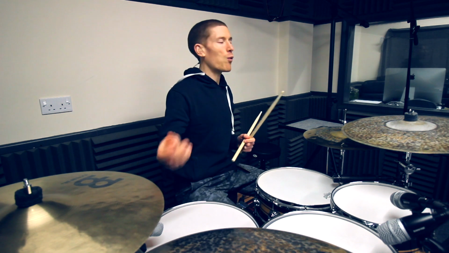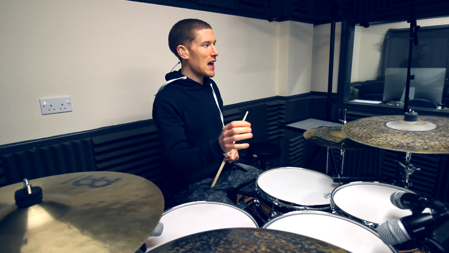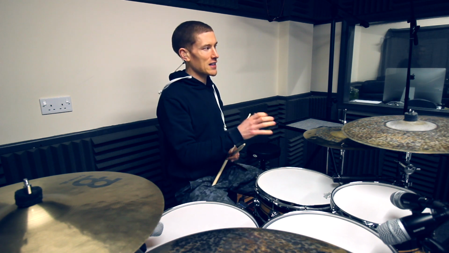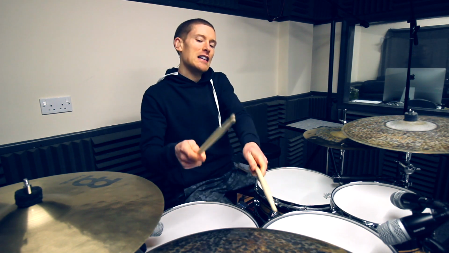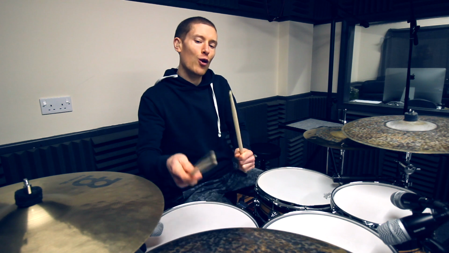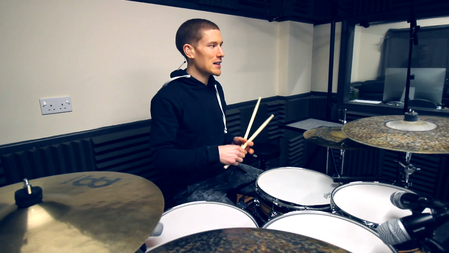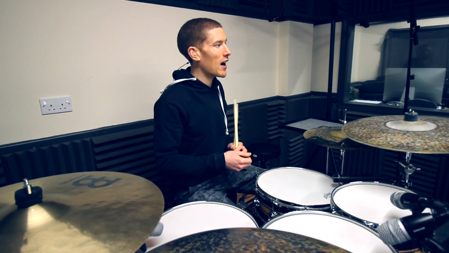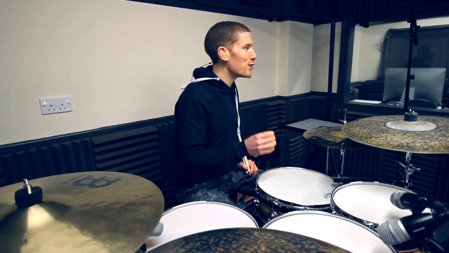Okay, so hitting that 1, and then you play the exact same thing for the next 2 bars and also the next 2 bars. Okay, so just crashing on the 1, 16th note triplets on the and of 4, and then hitting that half note on the 1. Okay, so you've got 2 bars there played 3 times, and then we come into bar 15.